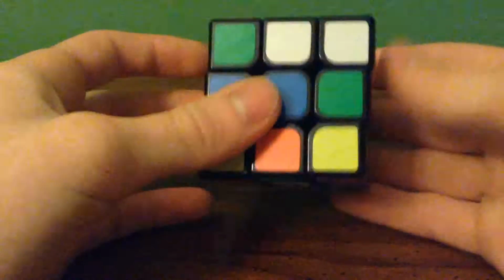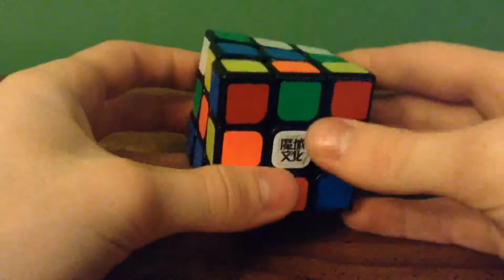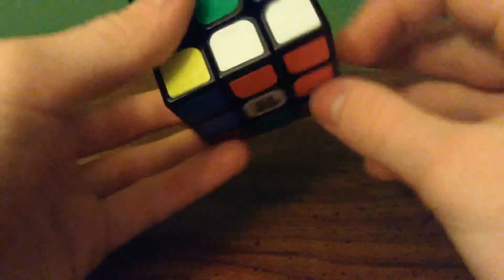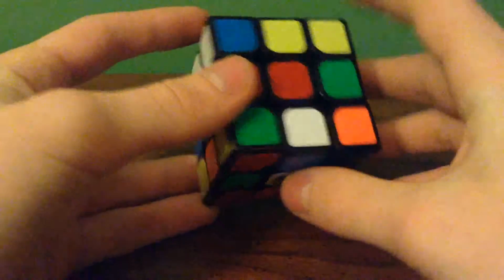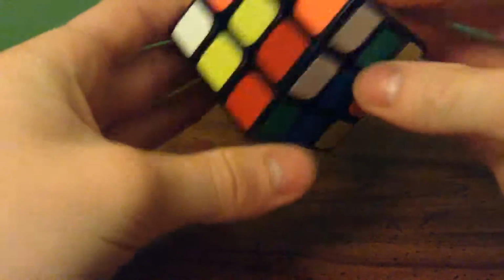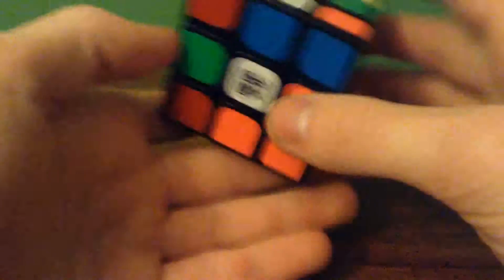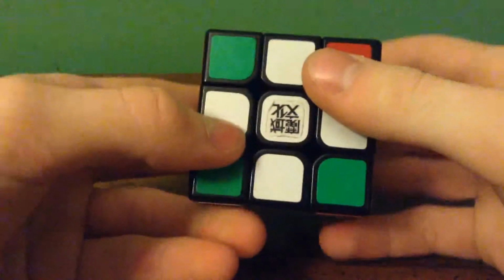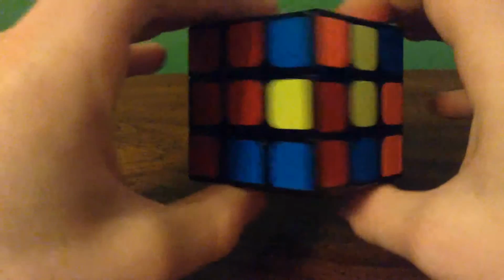So first off, you have the cross, which is basically just making a cross on the bottom of the cube with the pieces permutated correctly so they line up with the centers on the side. So I'm just going to give a demonstration of that right now. So there's the cross, and the next part is F2L.